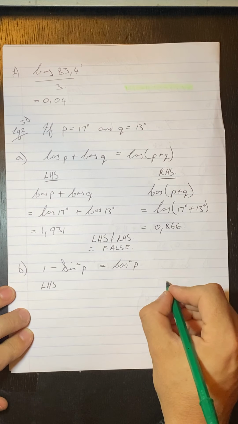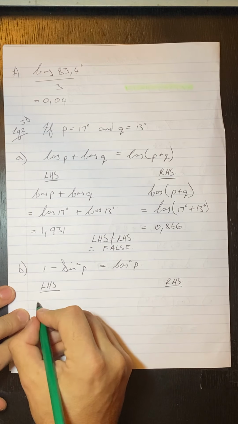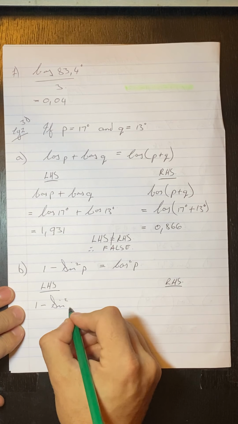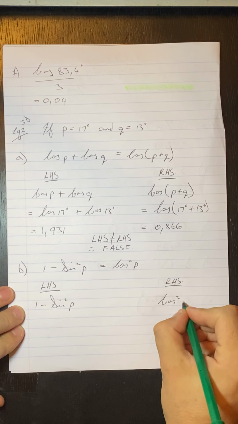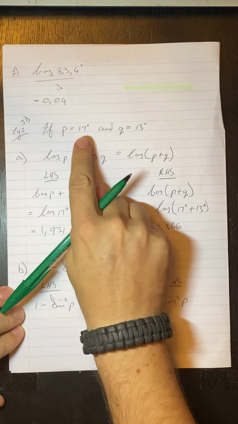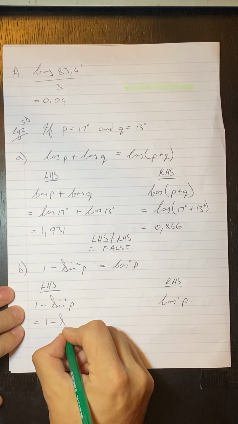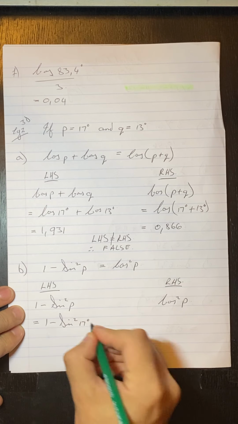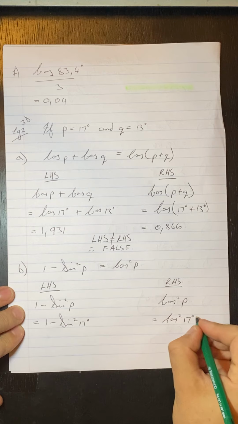Left-hand side, right-hand side. On the left-hand side, we have 1 minus sine squared P. On the right-hand side, we have cos squared P. I'm just going to substitute my P in. So this is equal to 1 minus sine squared 17, and this side is cos squared 17.